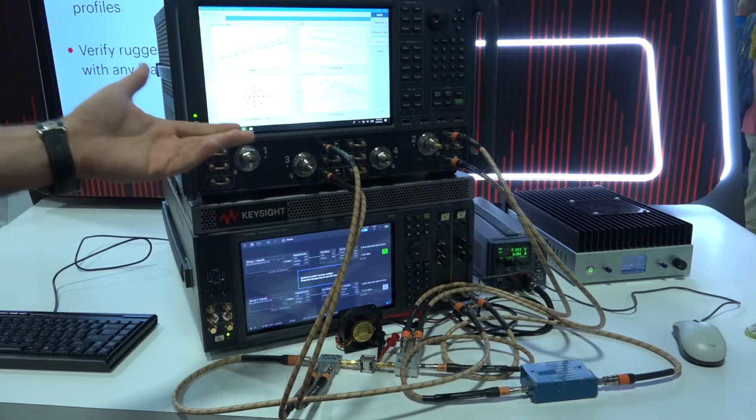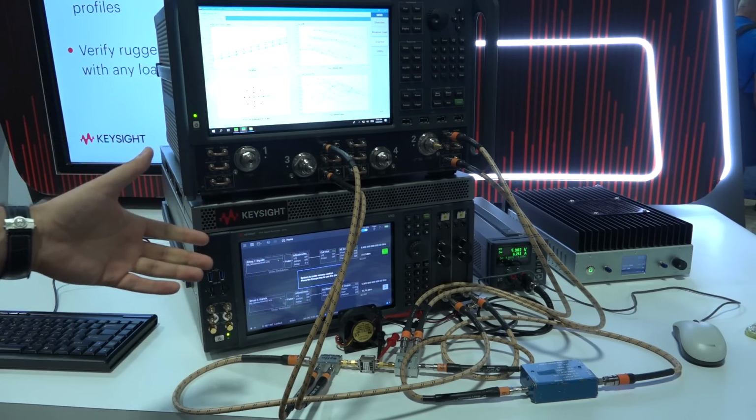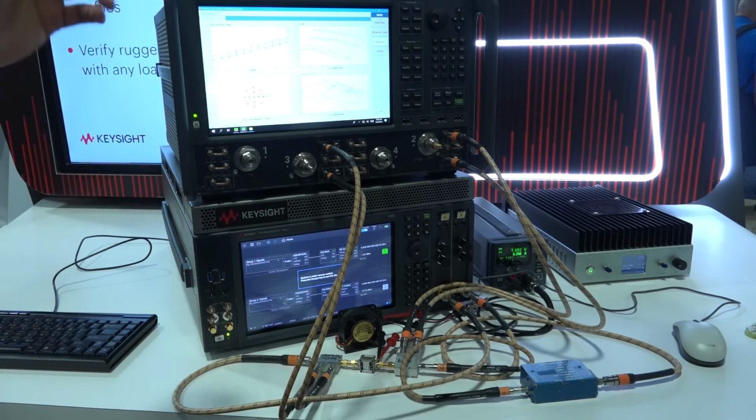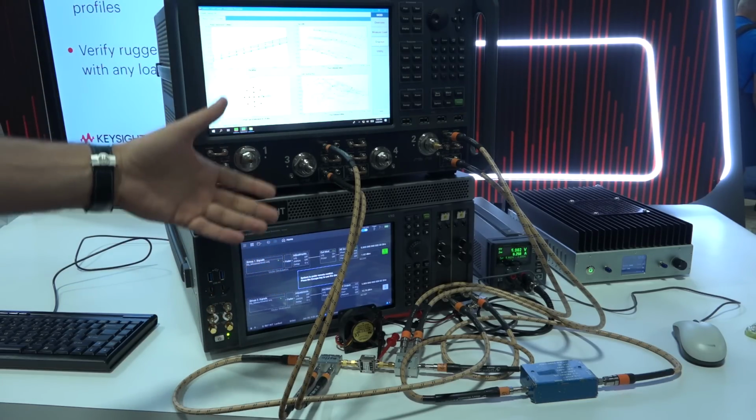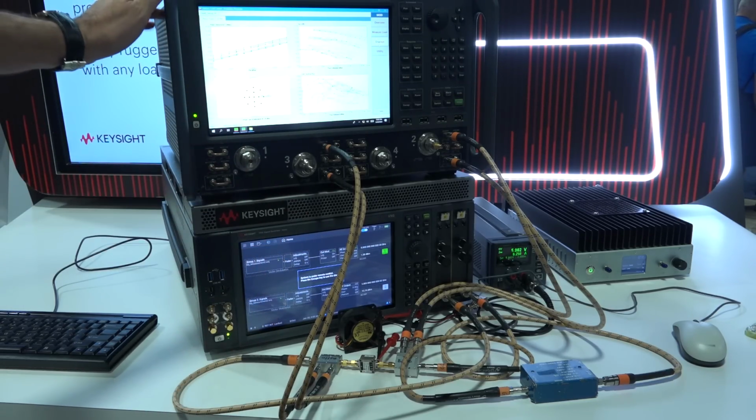Or if you want to measure this, let's say in a phased array situation, and you have the active return loss characteristics of your antennas during steering, you can download that profile, and now you're pushing your power amplifiers through the active return loss during steering.